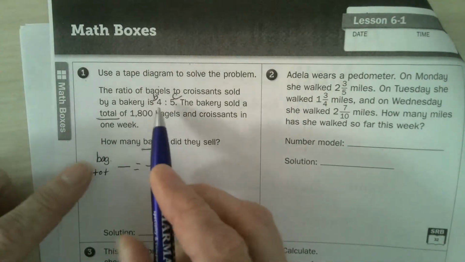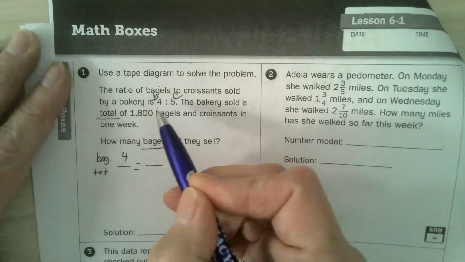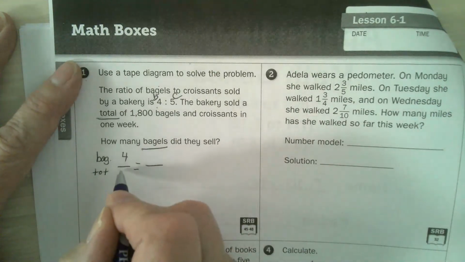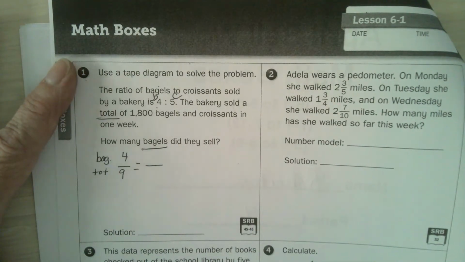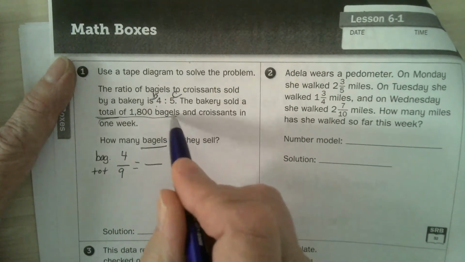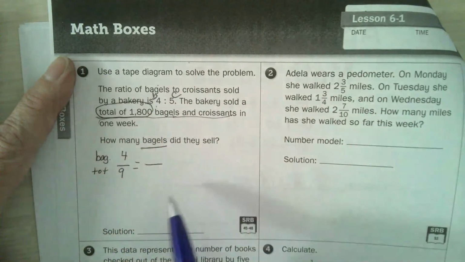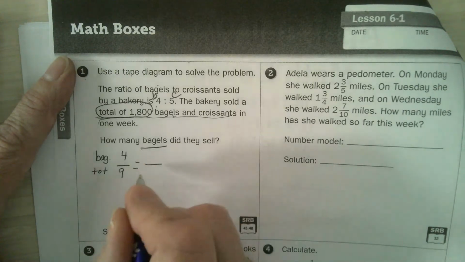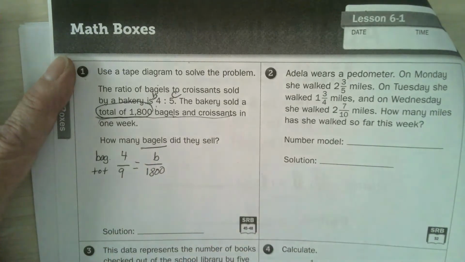All right, how many bagels in this one? 4. What would be the total between bagels and croissants? What's 4 plus 5? 9. So 9 is going to be your denominator. It's the total. Okay? Now, in the next sentence, we know there's a total of 1,800 bagels and croissants. Where does the number 1,800 go? Does it go with bagels or does it go with total? Total. Very nice. And this is our mystery number of bagels.